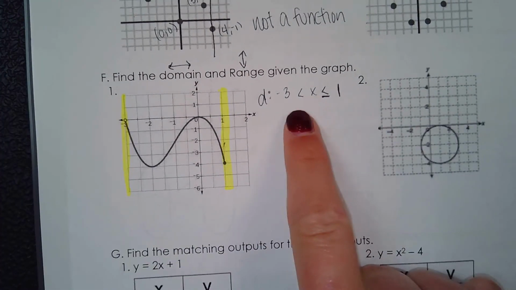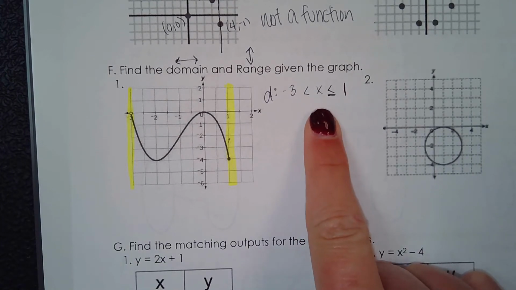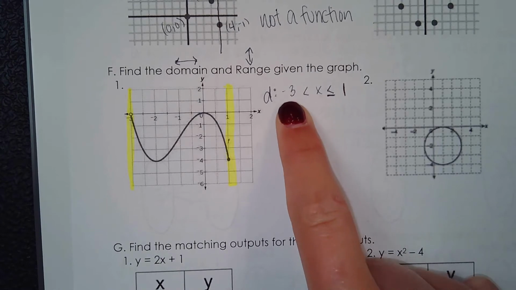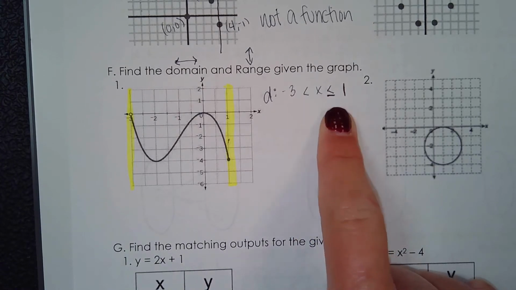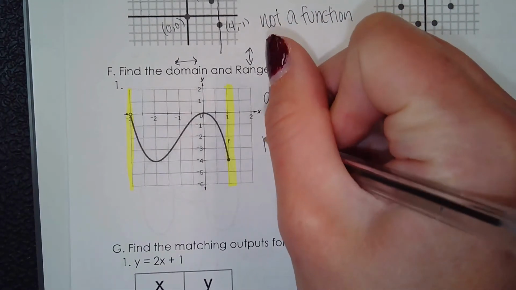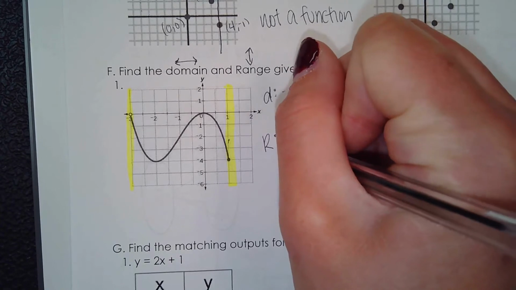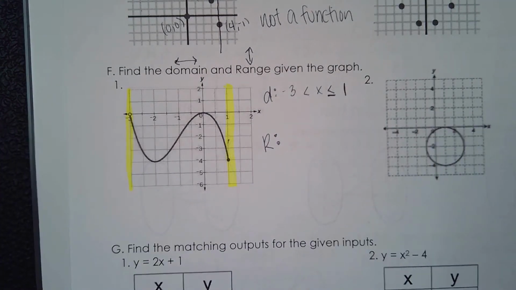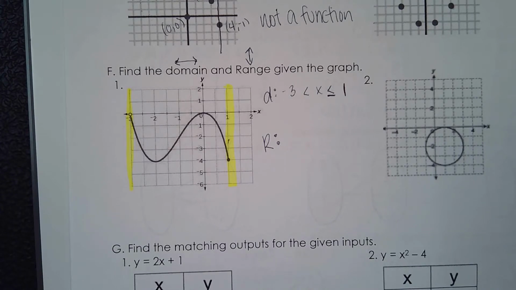So that chunk in the middle, that less than x less than, is always going to be the same. Okay? So you put your smallest number to the left, the biggest number to the right, less than x less than in between. Same thing's going to happen for our range. But this time, instead of going left and right, where are we looking? This is a different color now. Yeah, different color, and we'll look up and down. So what's the furthest down that we go?